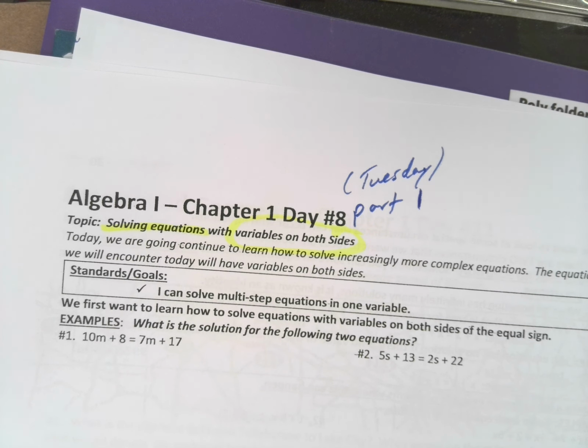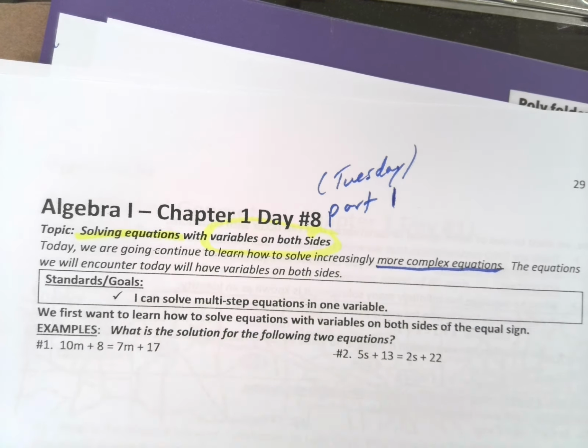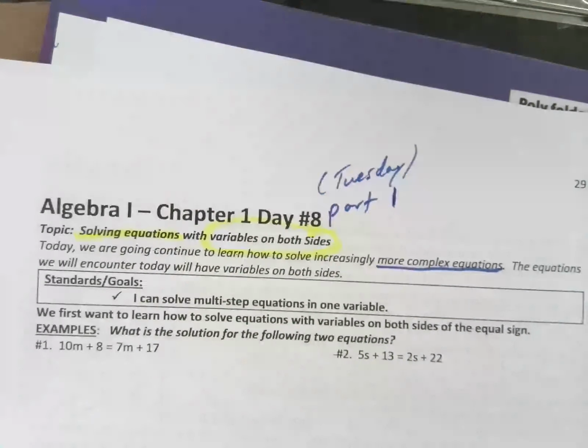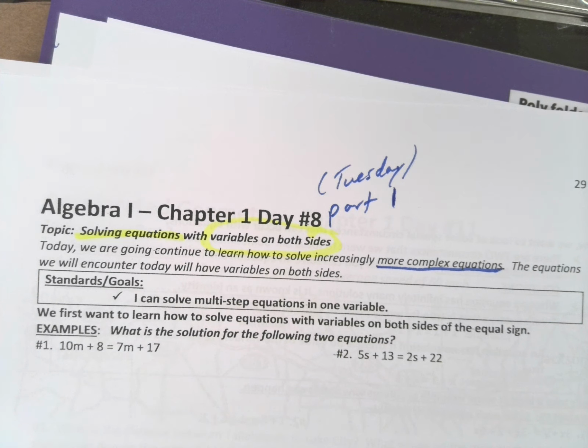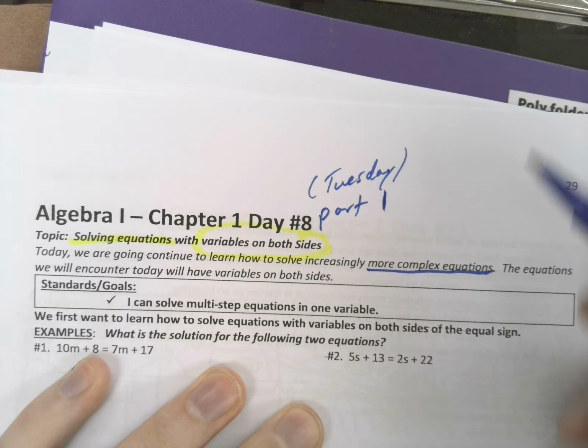But we're going to be learning how to solve equations, here's the key, with variables on both sides. Now, you're going to see the word complex. Honestly, I don't think so. I think that is not a good way to explain these. Because really, when we're dealing with complex equations like equations with variables on both sides, it follows pretty much a set pattern, and it's similar to what we've talked about before, guys.